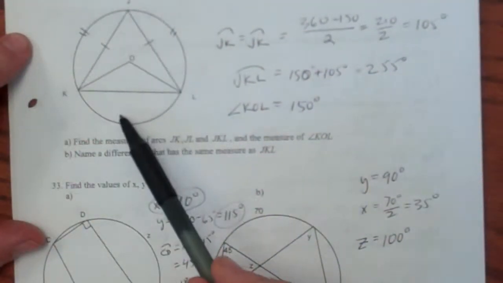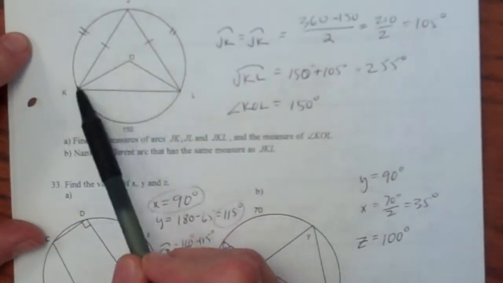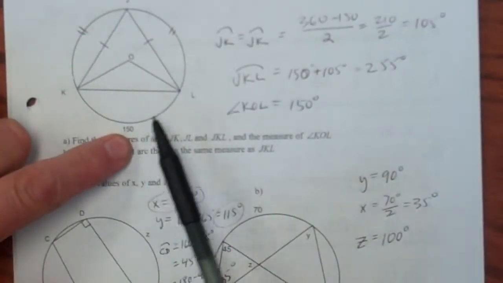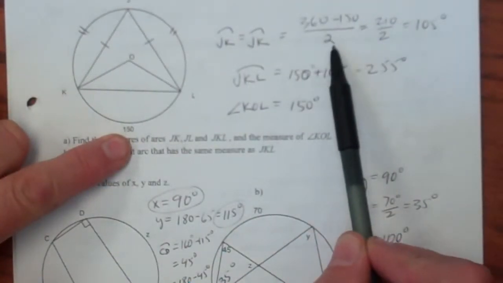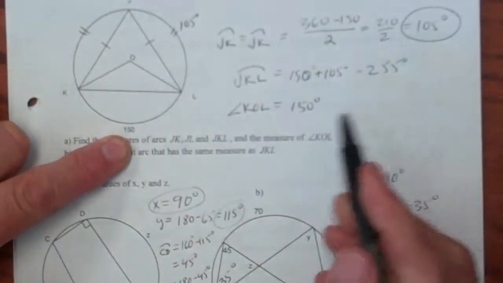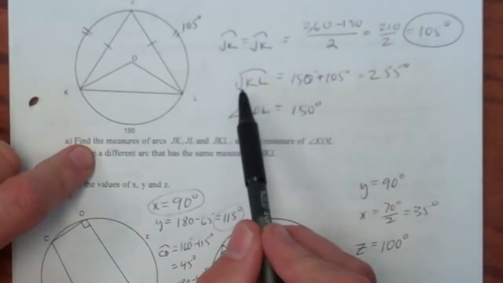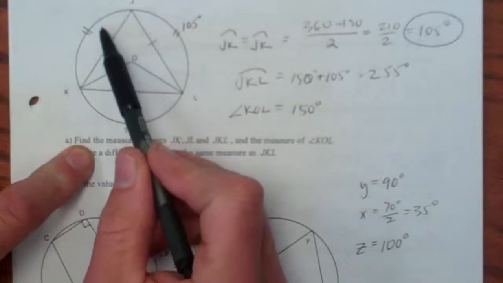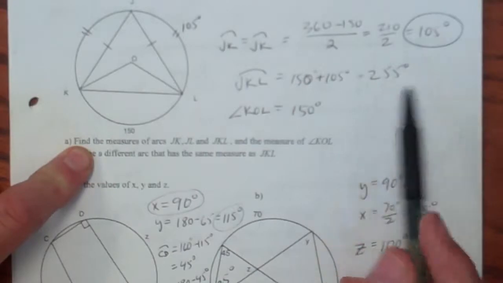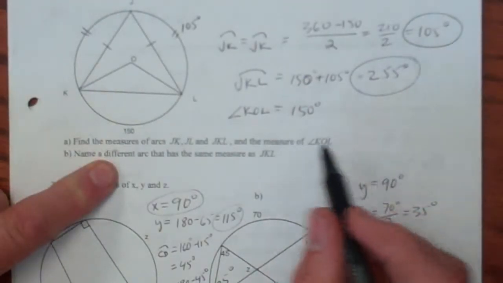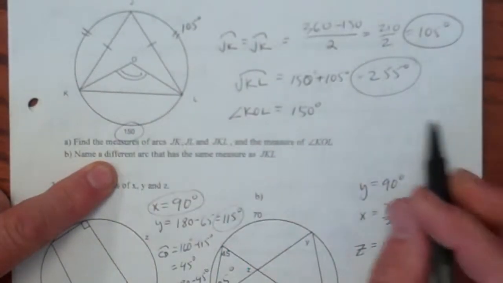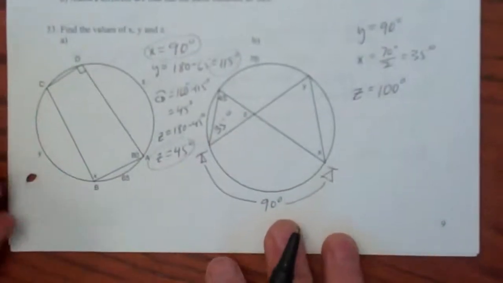Given the figure below, this is isosceles, or these are equal chords. That means these are equal arcs. If this is 150, we subtract 150 from 360 and we divide by 2, and each one of these is 105 degrees. And then they're asking, these 3 letters here tell you to go the long way around. JKL, so that's 255 degrees, going the long way around. And then angle KOL, this central angle is the same as that intercepted arc, so that's that.